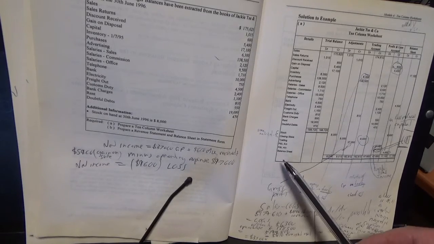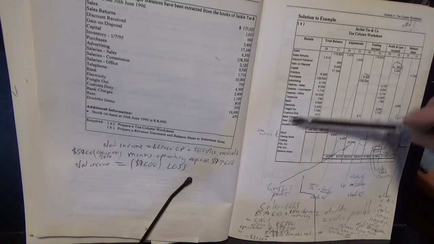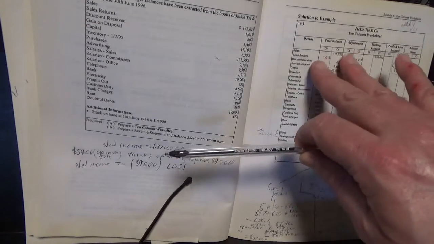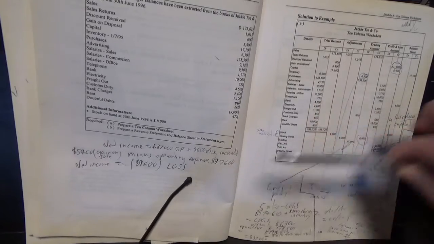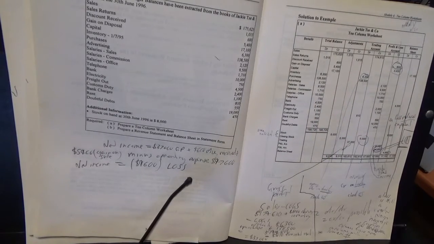You transfer profit, old profit, to the balance sheet eventually. So you list those, and then you've got your trial balance in the first two columns, where debits usually equals credits. If they don't, you're out of balance.